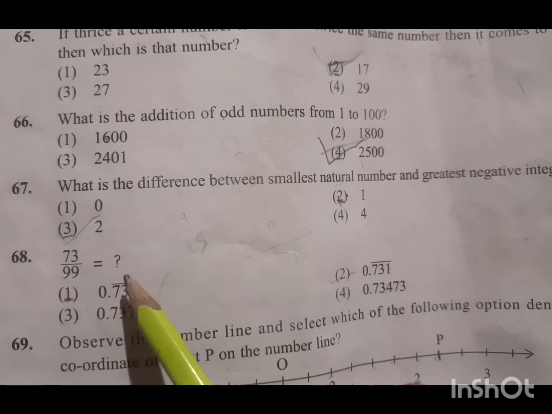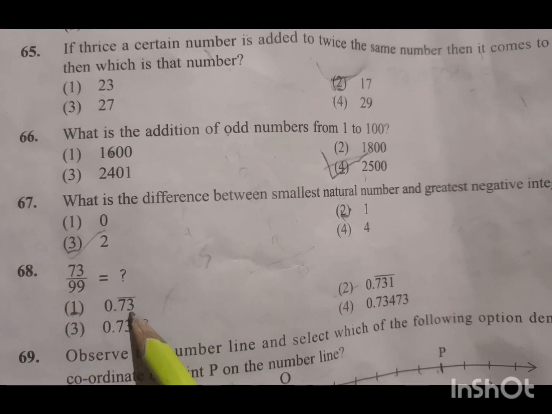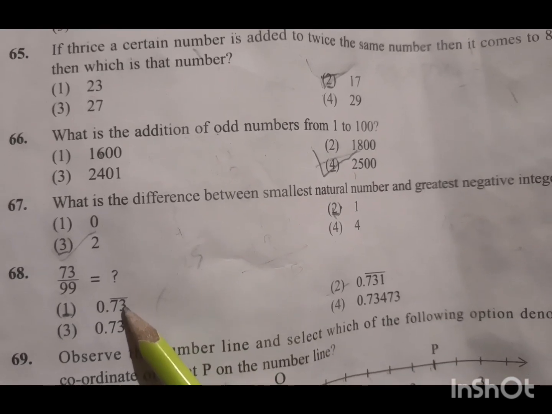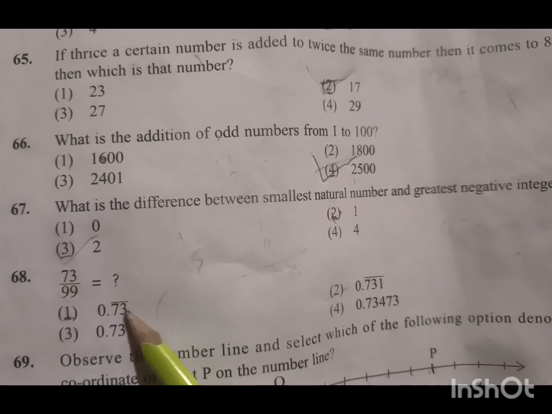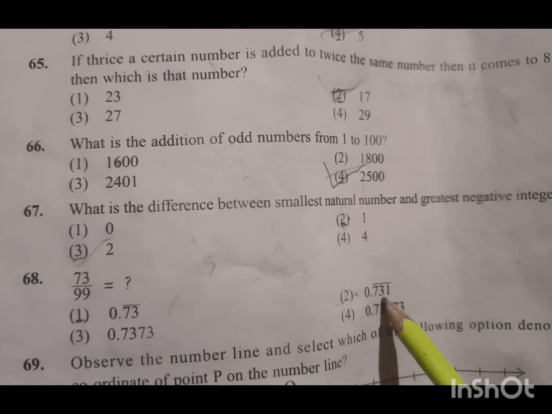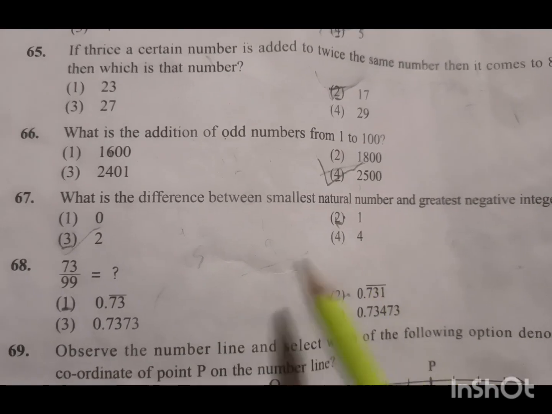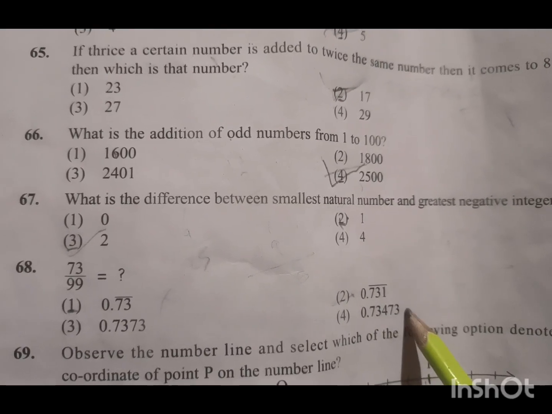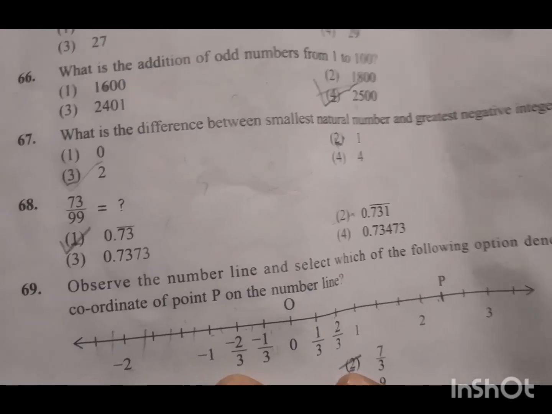Question number 68. 73 upon 99 is equal to how much? Option 1 is 0.73. This question is from recurring decimals. Second one is 0.731. Third one is 0.7373, and fourth one is 0.73473. So option number 1 is the correct answer.